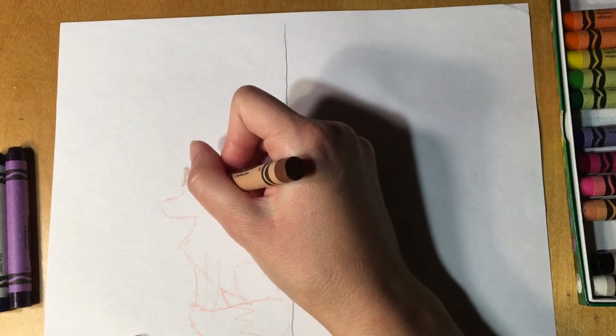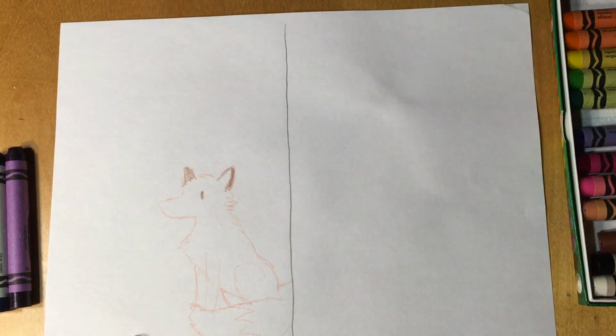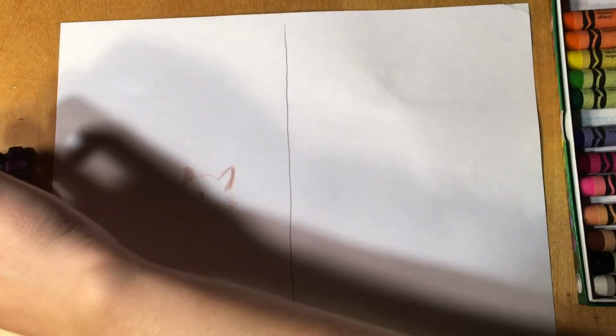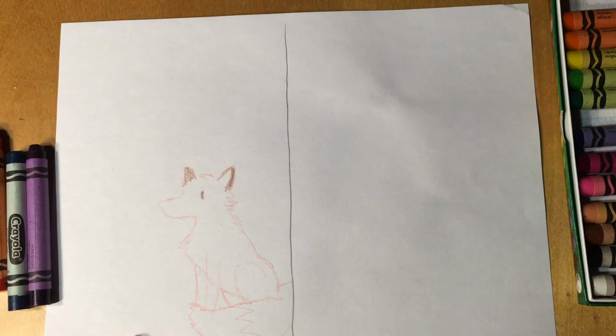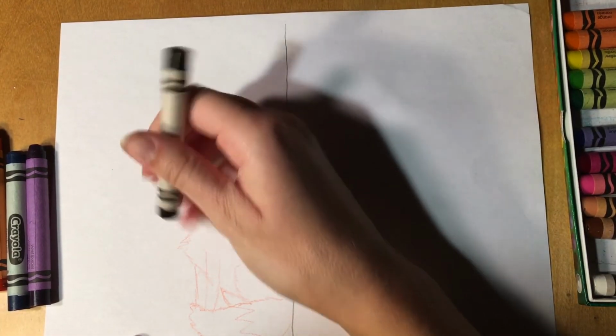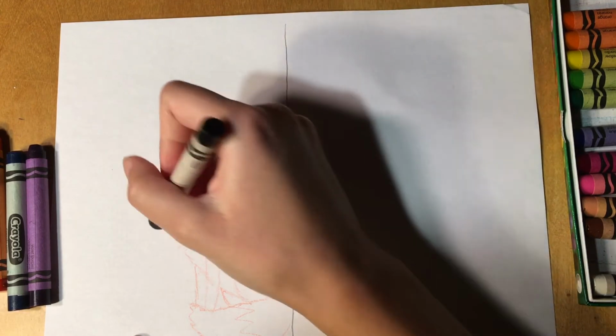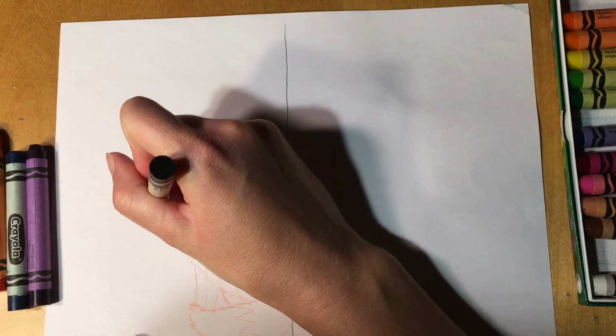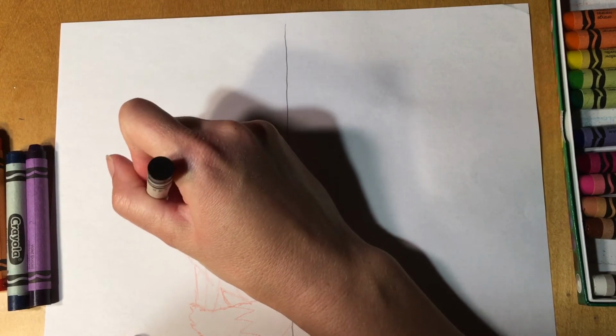So this is my high key drawing, so I'm just barely touching the paper. Well, you know what? I'm going to give him a little black nose. Ooh. I don't have a point on my black crayon, so it's a little bit hard to tell where the nose is going to go. There we go.